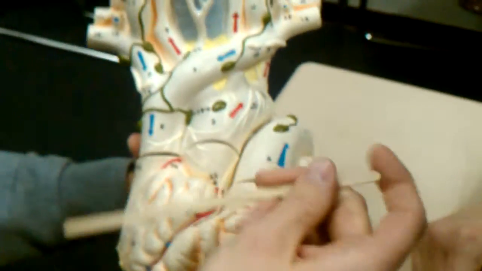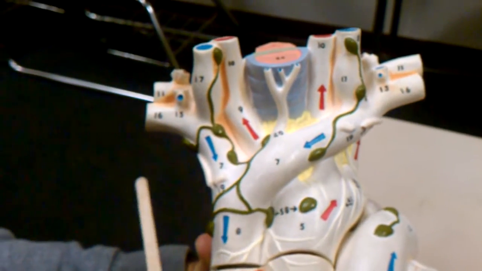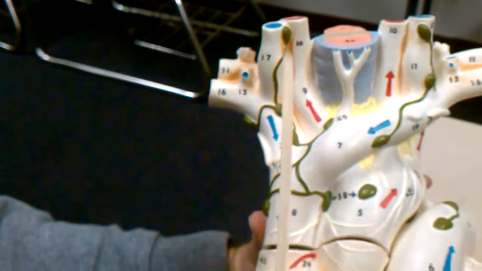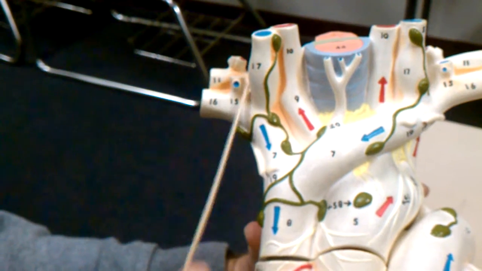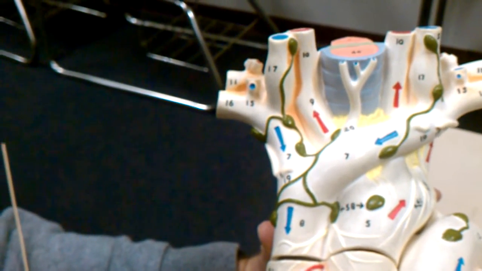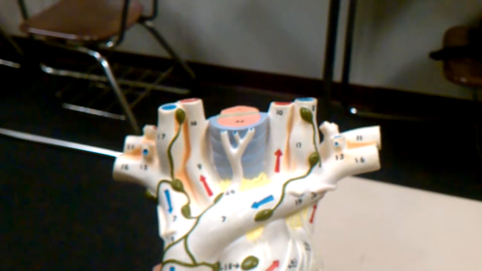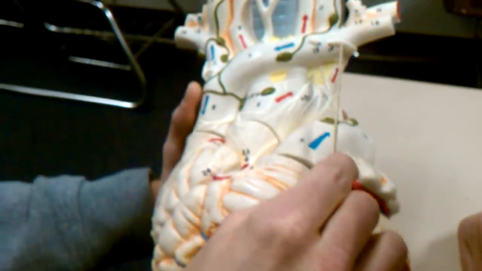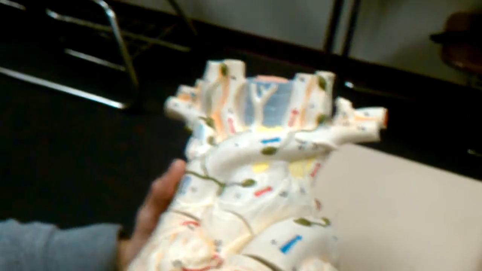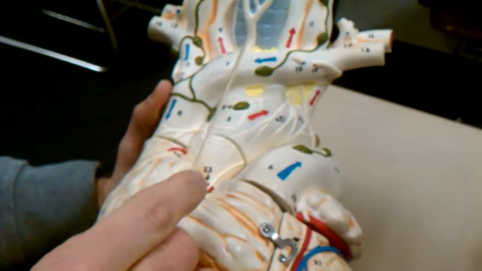You've got the superior vena cava coming in. You have your right and left brachiocephalic trunks. The right breaks off your right subclavian vein and your right internal jugular. And you have your left internal jugular and your left subclavian. Off of the subclavians, you have number 18 and 19 here, your internal thoracic, which supply the front part of your chest cavity. There's another name for those, right?